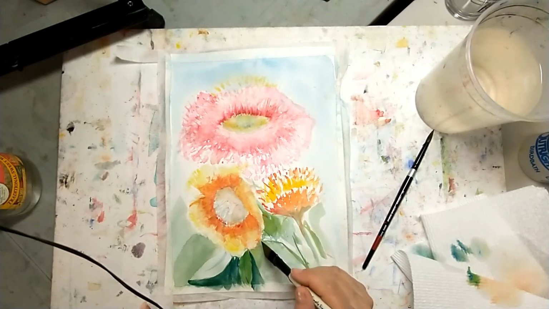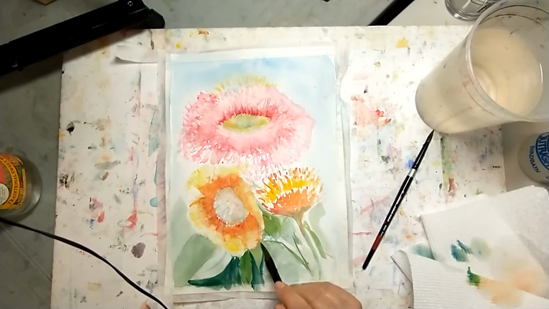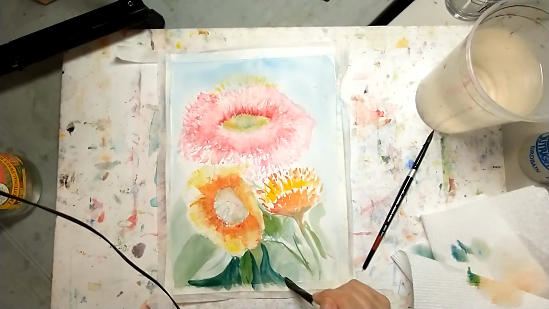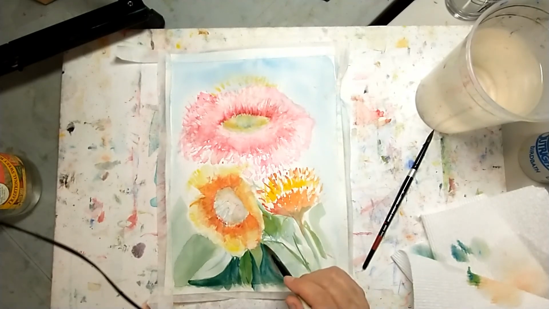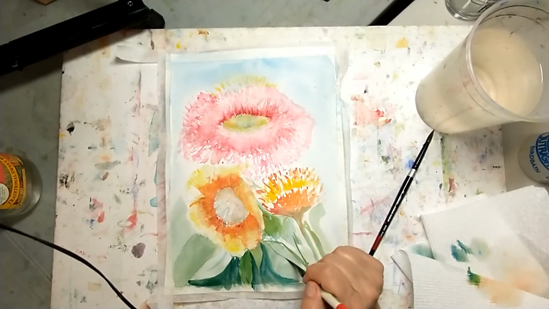And I see that's another leaf there, so I'm going to go in and define that shape by what value and color you have next to it. So now all of a sudden I'll get another leaf just by making this brush stroke. So here's another leaf here.